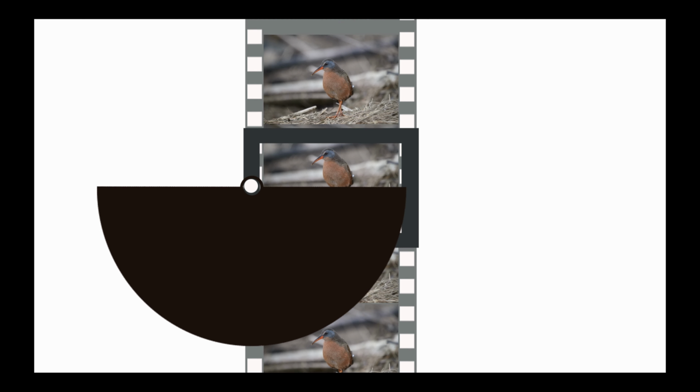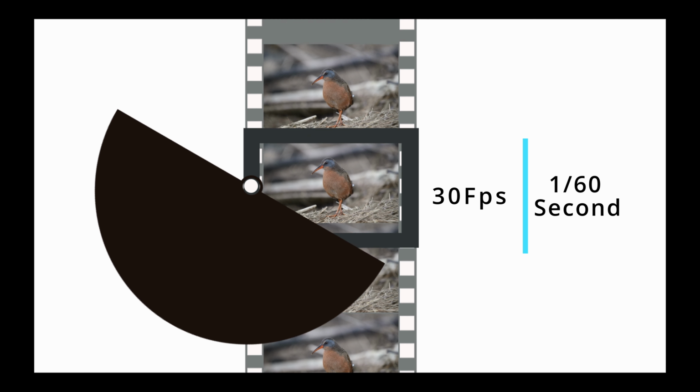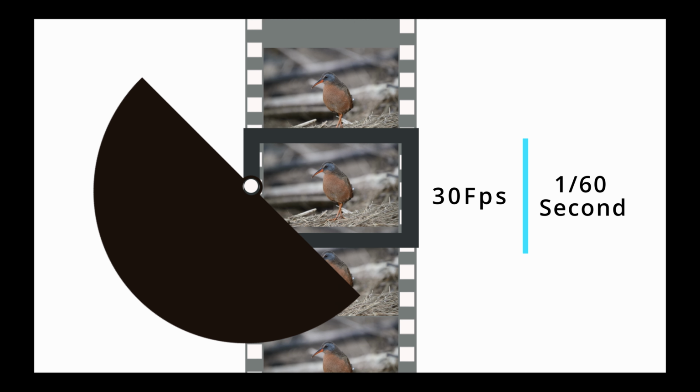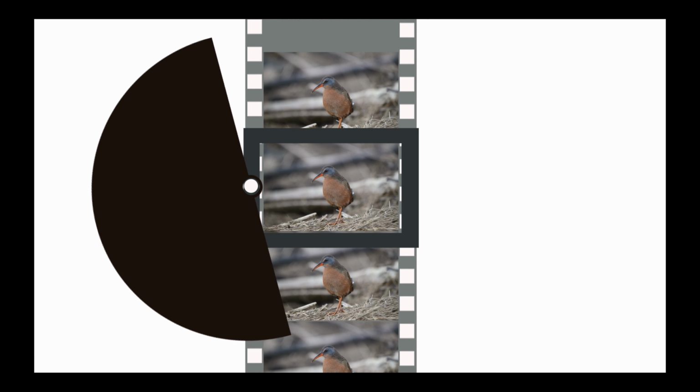If you have a 180 degree shutter angle, which is the most preferred one, you've got a half disc, and as that's spinning in front, the film is only going to be exposed for half of the time it's in front of the lens. Shutter angle 90 degrees, again, you're looking at a quarter: you're cutting off the light so that only a quarter of the time that frame is in front of the lens is it being exposed, and at 45 degrees, only an eighth of the time is it being exposed.